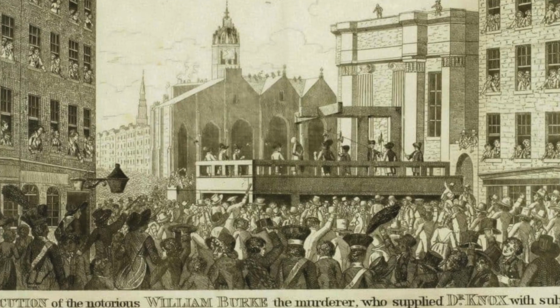That raised some red flags, and that led them to Hare, who, when questioned, sang like a freaking canary. Like, my God, the man spilled. And he spilled to get immunity. So, because of that, obviously, Burke was arrested, tried, admitted to murders, found guilty of murders, and executed.